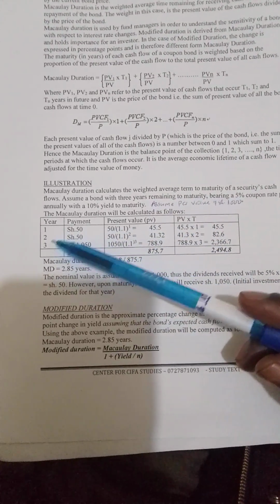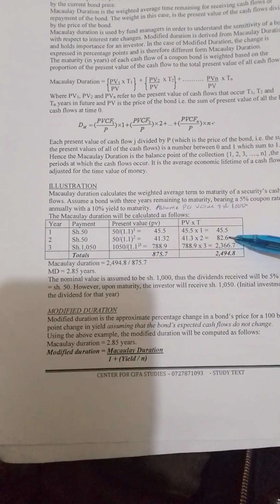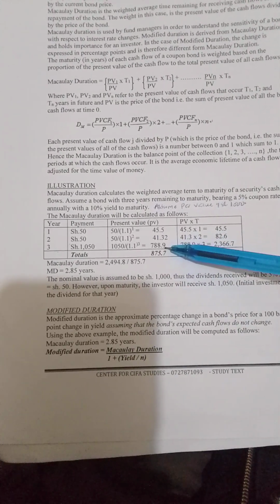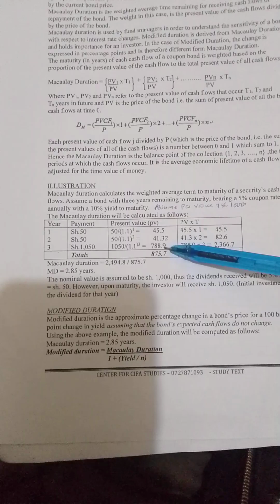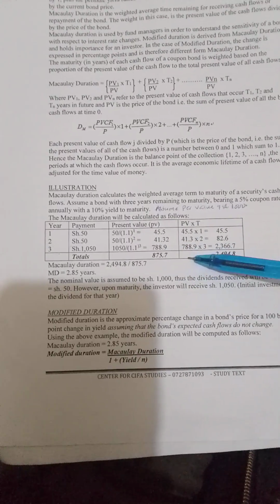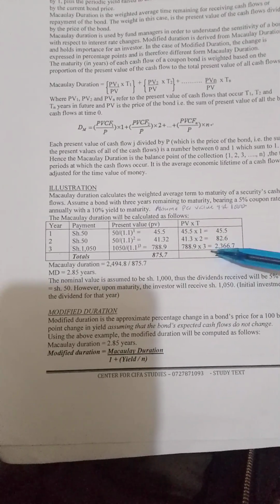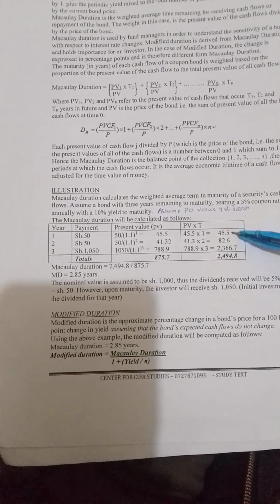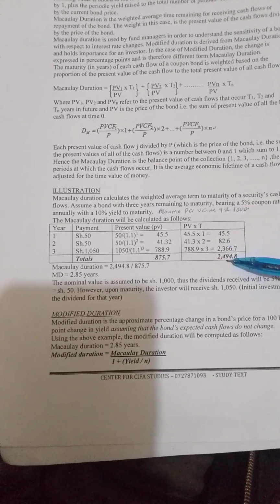You get 82.6. The third year is 788.9. You multiply by 3, we are in the third year. You get 2,366.7.